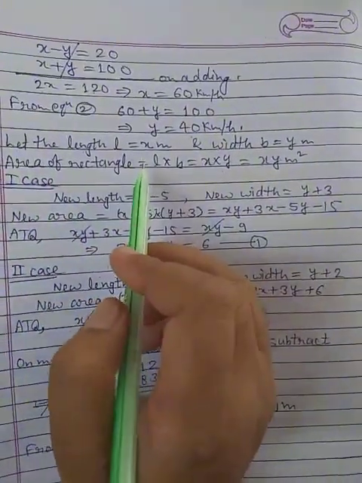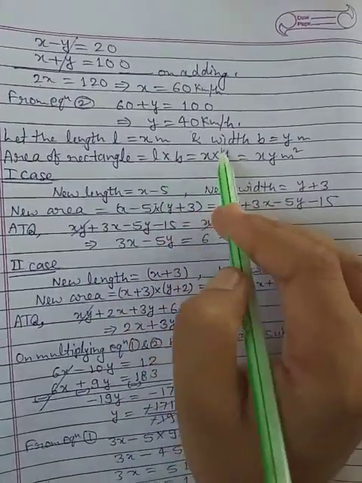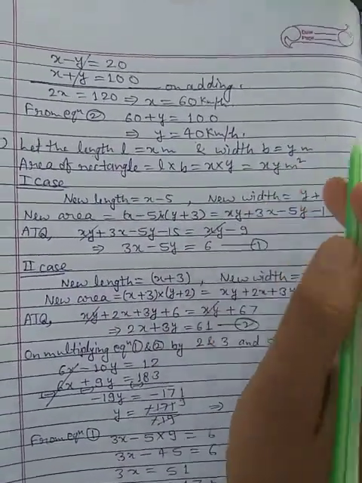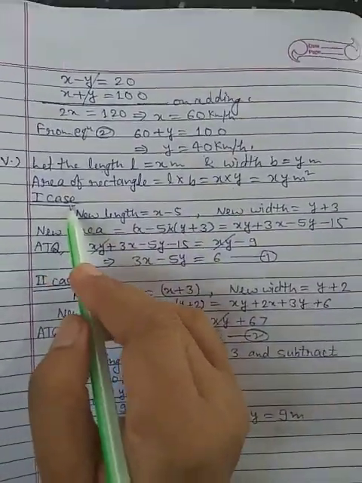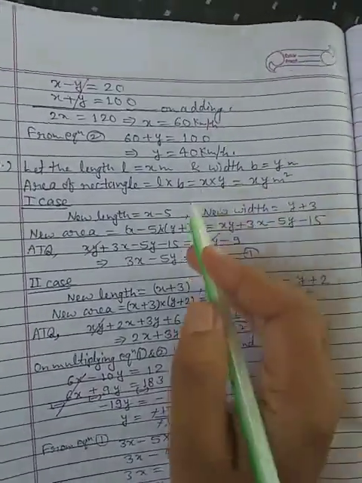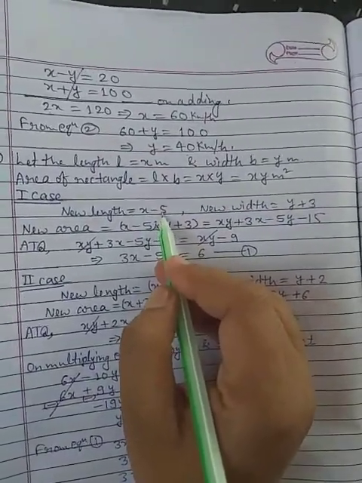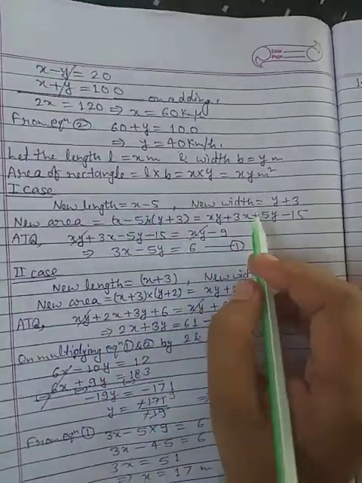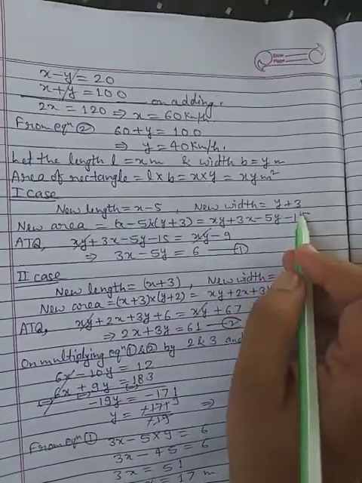Now area of rectangle will be L into B. So it is x into y, which we can write xy meter square. Units are given in meters. Now in the first case, what is the new length? If length is reduced by 5 units, that means it is subtracted from the previous length, that is x given. So x minus 5. New width, which is increased by 3, so it is y plus 3.